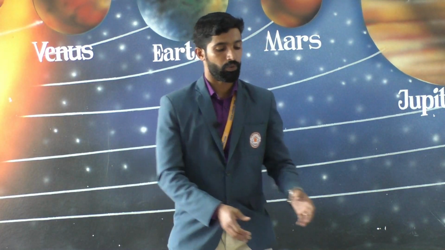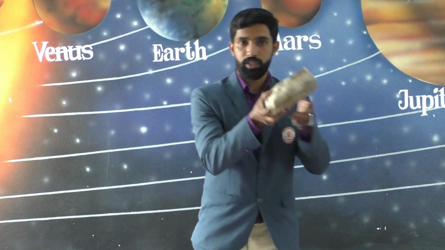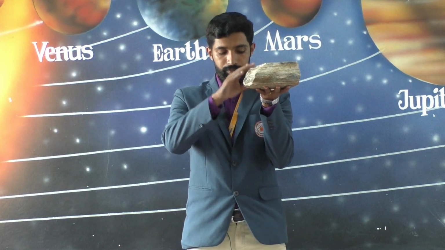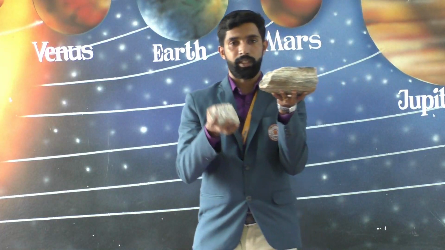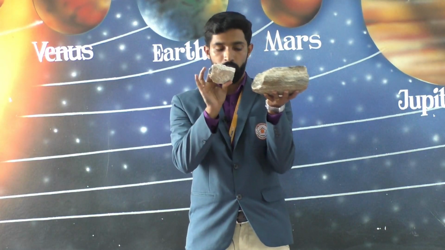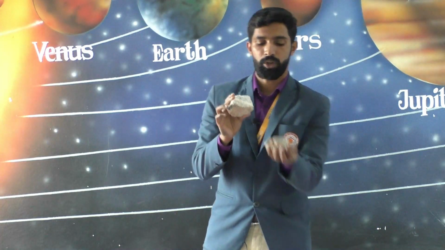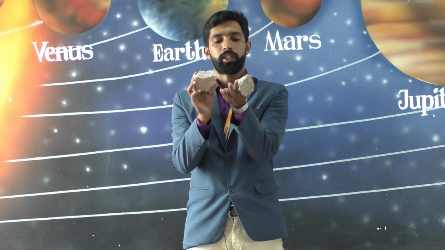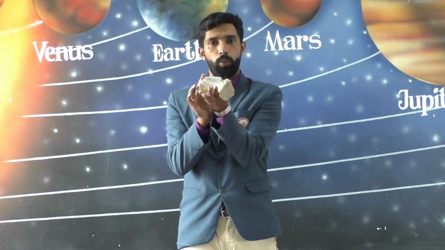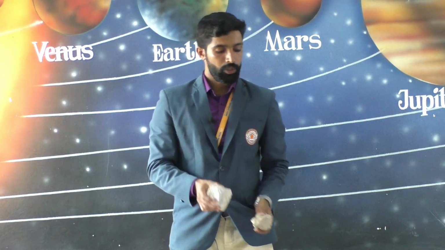I will show you the photo or the image. So this is a big stone. You can see gradual weathering. It becomes small, then again some other small fragments. So this is the result of weathering. Right?